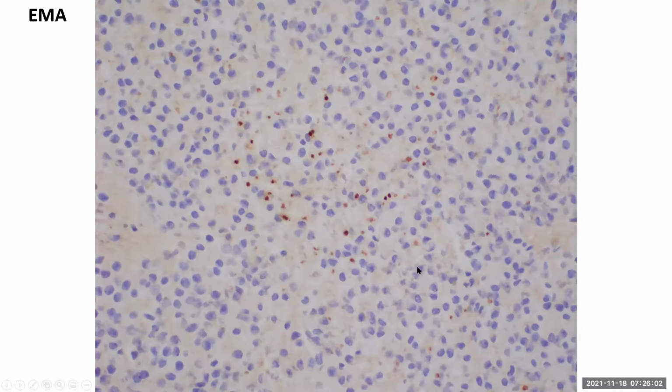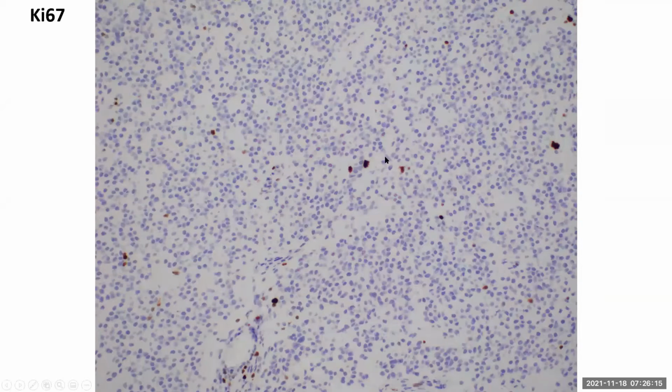EMA is also characteristic, almost pathognomonic in ependymoma, in that it is positive in a dot-like cytoplasmic fashion, just like in this example. Ki67 is very low. And this is H3K27M. Since this is a practically midline glioma, we always like to rule out diffuse midline glioma, and we ruled it out in this case because H3K27M is negative.